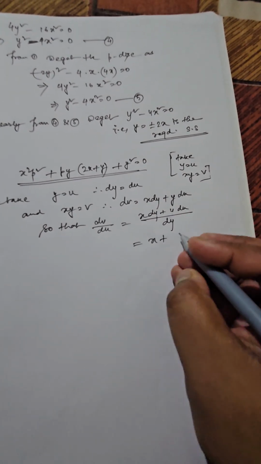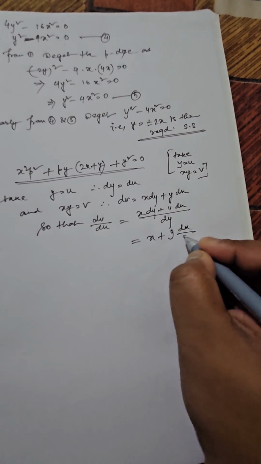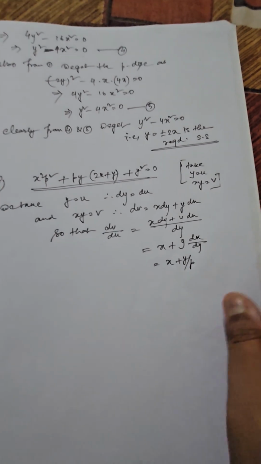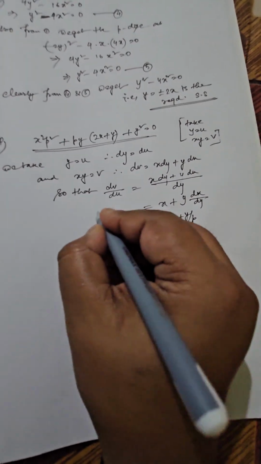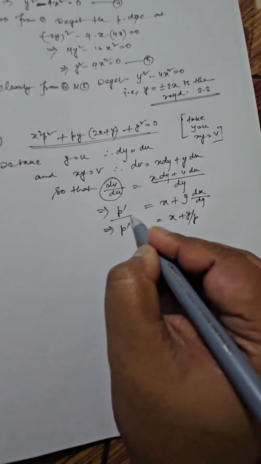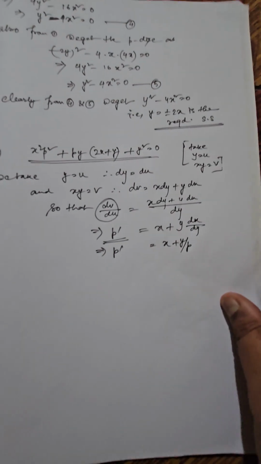So x plus y dx by dy, that means x plus y by p. Now for simplicity you can say this is p dash. That means you are assuming this dv by du is equal to p dash.